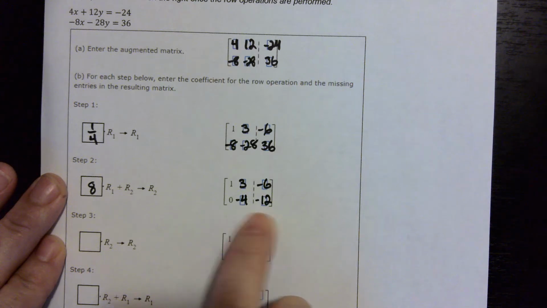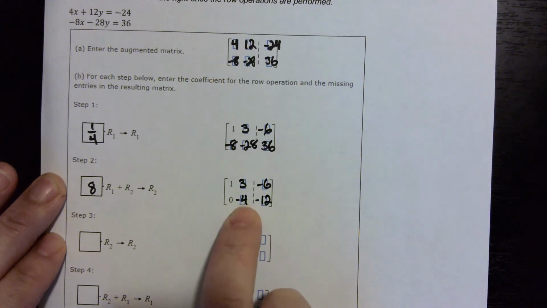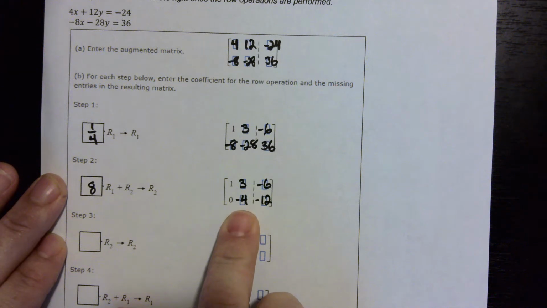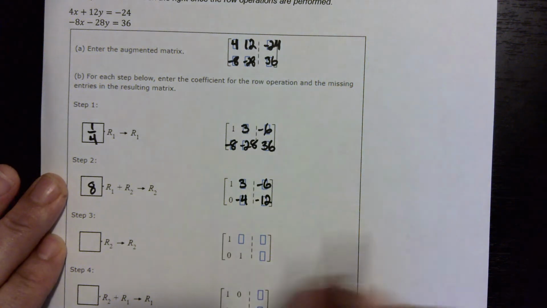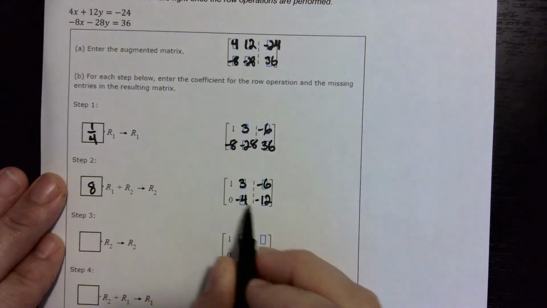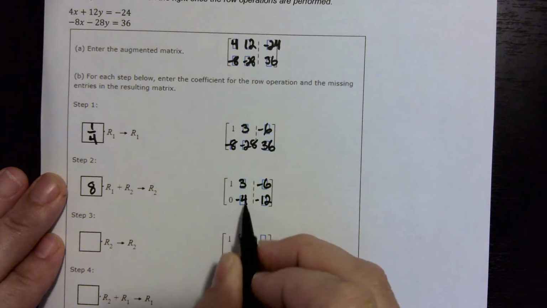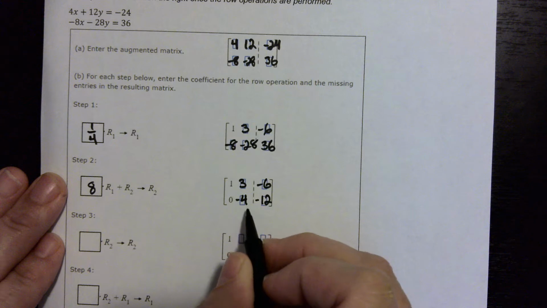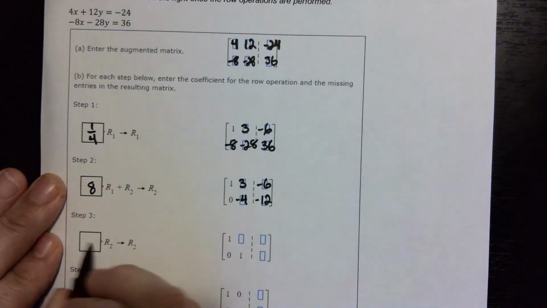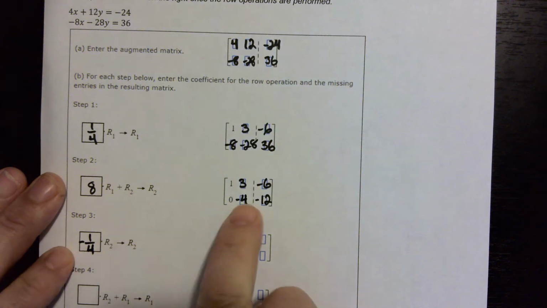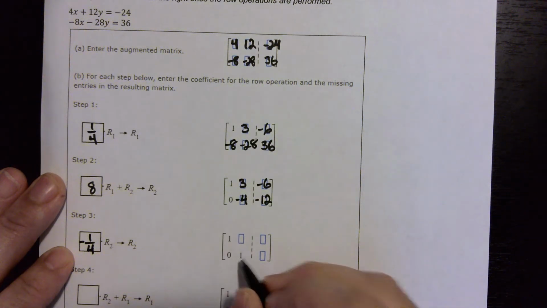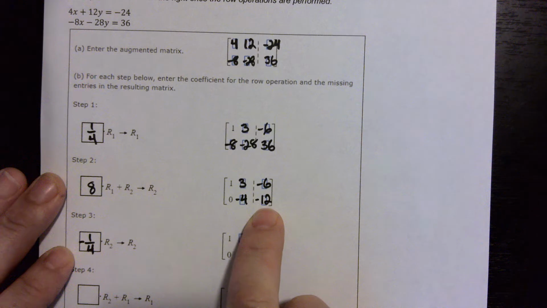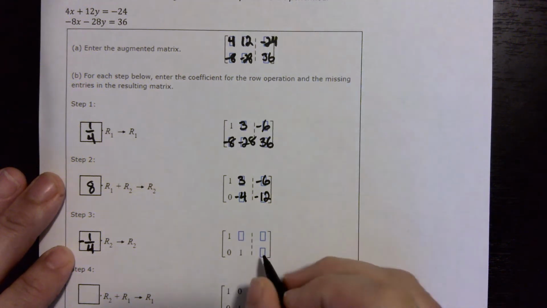Okay, now we have this negative 4 and this negative 12. I need to multiply by something that will turn this into a 1. So what can I multiply negative 4 by such that it will turn into a 1? Well, it needs to be a negative because a negative times a negative is positive, and it needs to be the opposite reciprocal. So it needs to be negative 1/4. Negative 1/4 times this gives a 1, and negative 1/4 times negative 12 gives a 3.